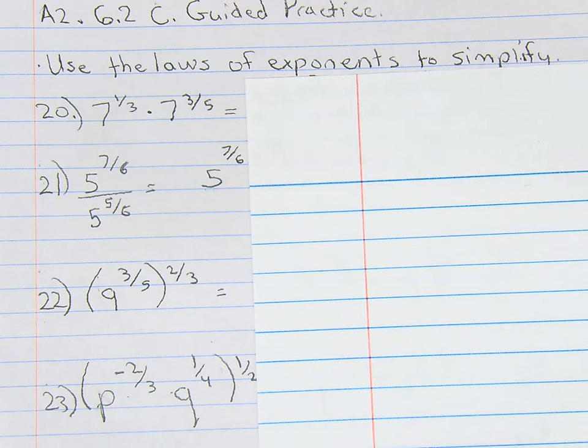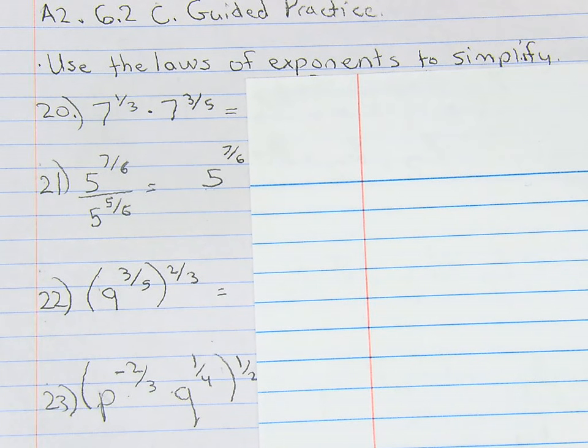So write these down, pause the video, try them on your own using those laws, and then we'll go through them and show you some of the answers to check your work. So again, guided practice: copy them down, use your notes, try them on your own, and then let's check your work.